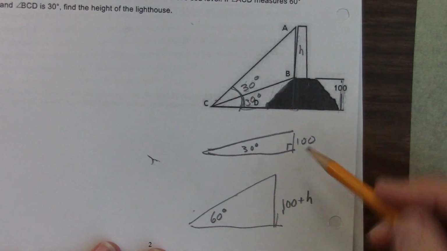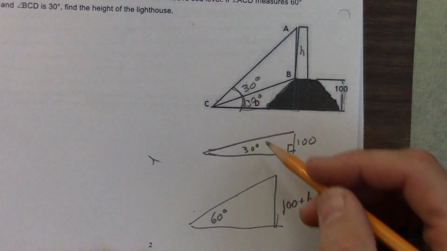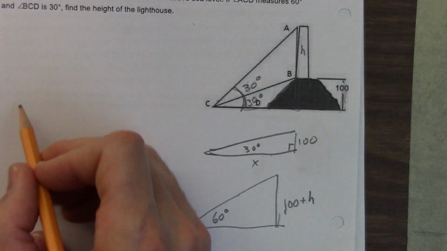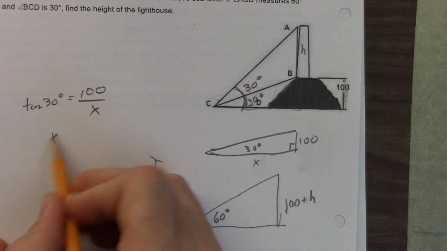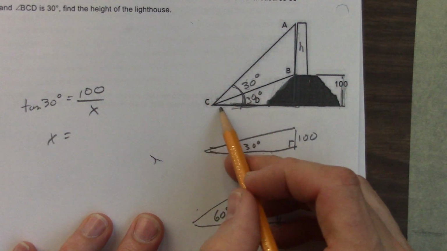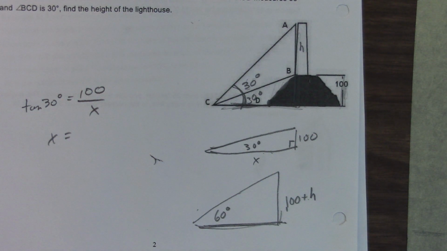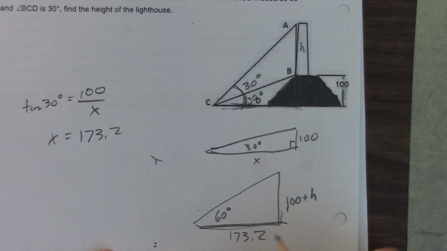With that information, we should be able to solve for H. You're going to use tan ratios. So for this unknown here, we'll say X. We'll say tan 30 degrees equals 100 over X. We'll solve for X. So we get this length. That will be the same length as this length. So 100 divided by tan 30 is 173.2.